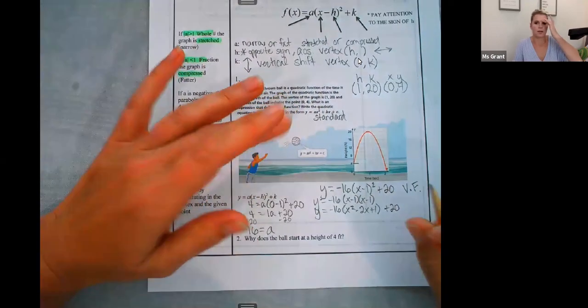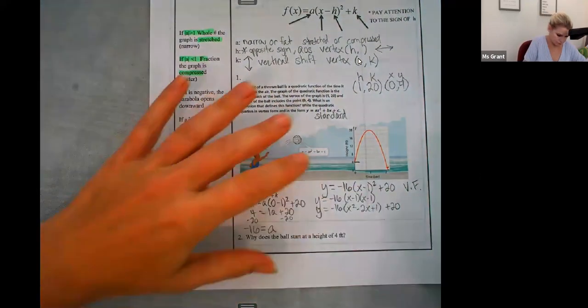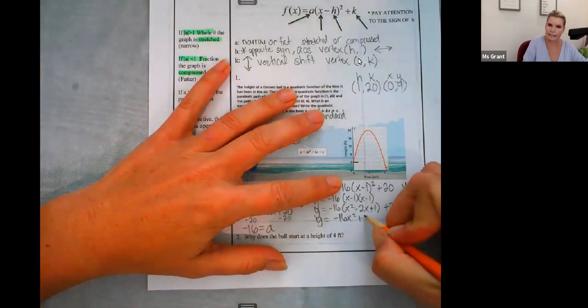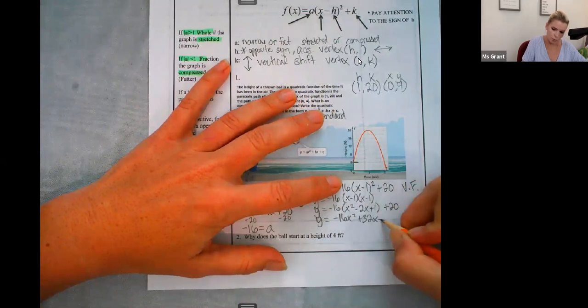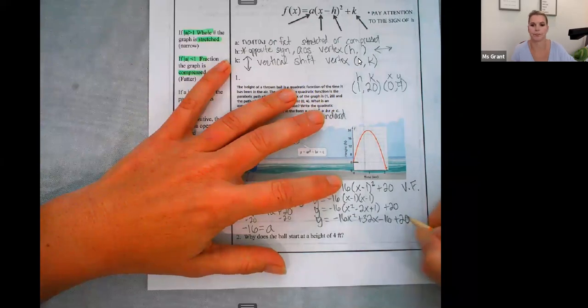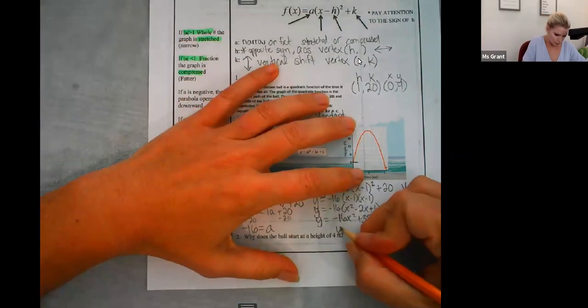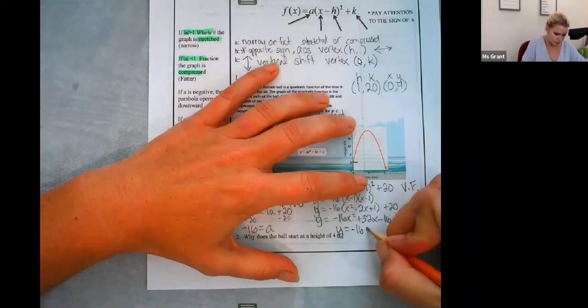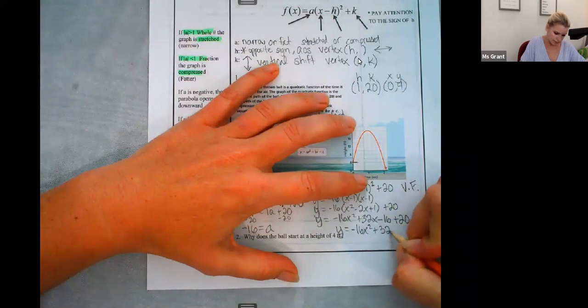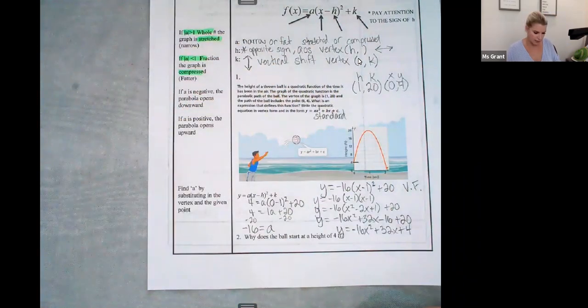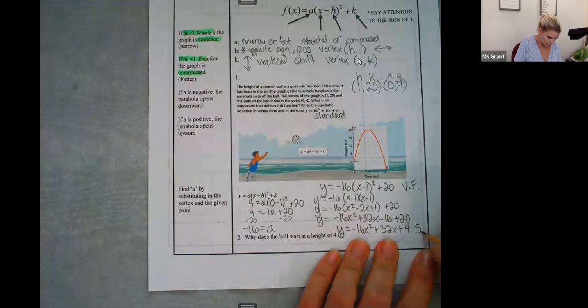Okay, so then I'm distributing: −16x² plus 16 times 2, 32x, minus 1 times 16, −16, plus 20. Almost there. y = −16x² + 32x + 4. So here's standard form.